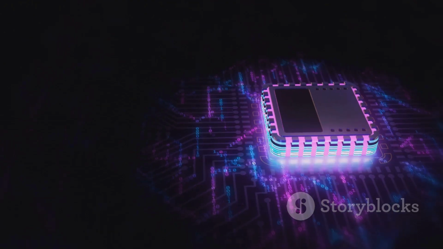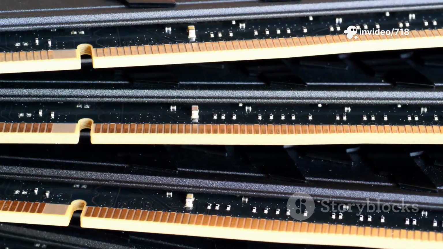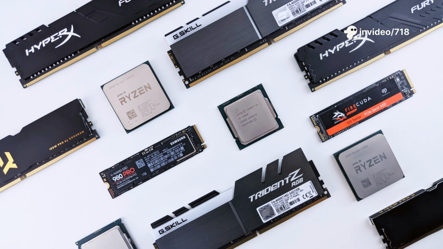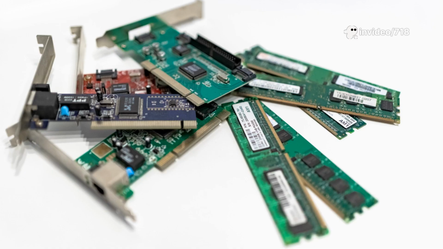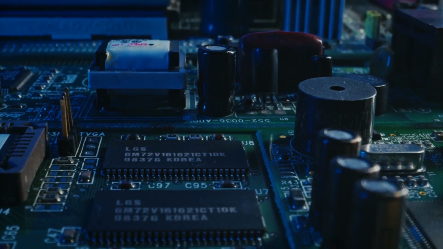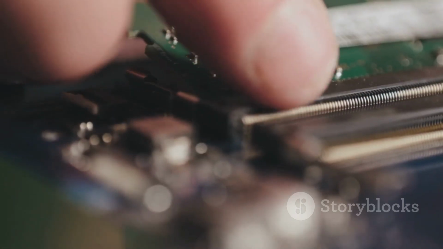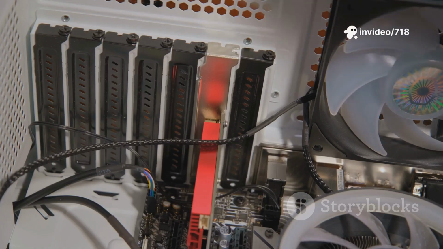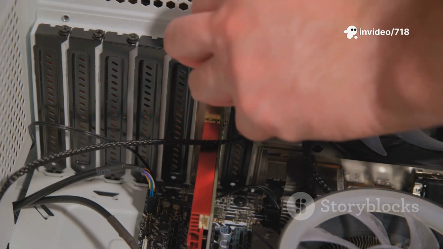For many, it's just a number on a spec sheet. 8 gigabytes, 16 gigabytes, maybe 32 gigabytes if you're a power user. It's one of those things we know is important, but the why and how can feel a bit like a black box. This component is the silent workhorse, the unsung hero that makes your digital life smooth, fast, and possible.